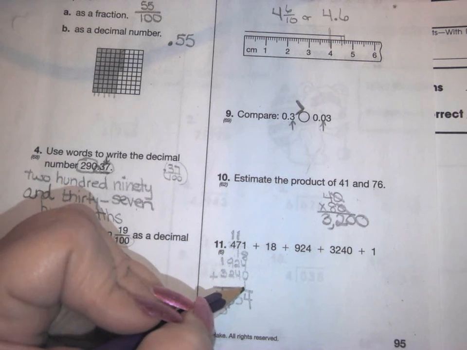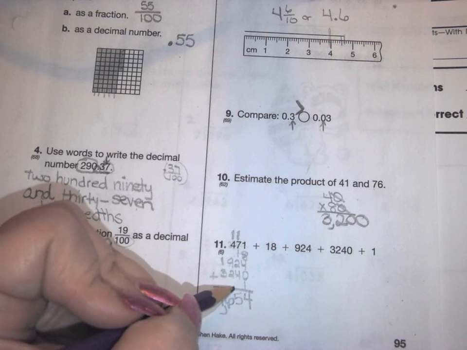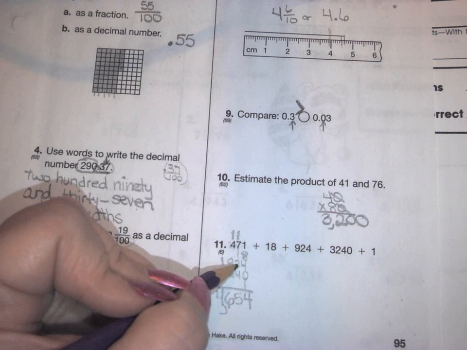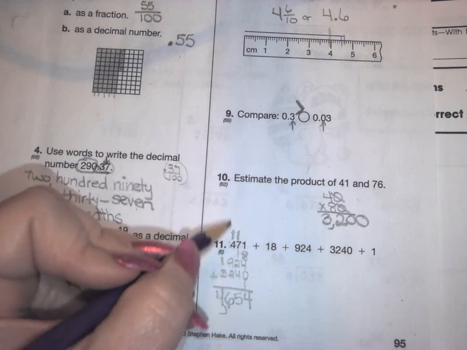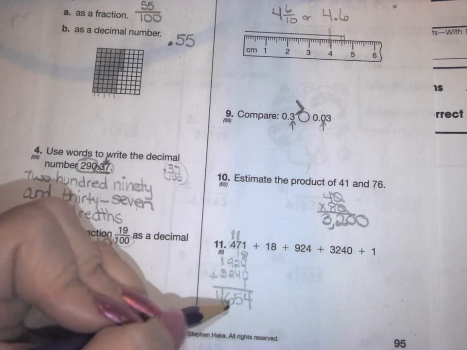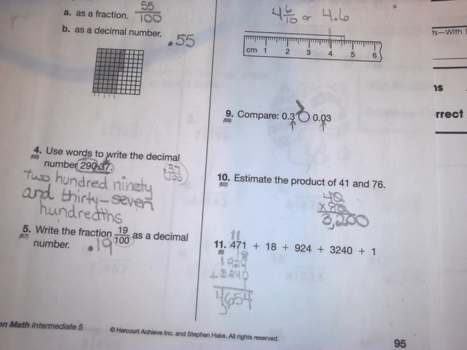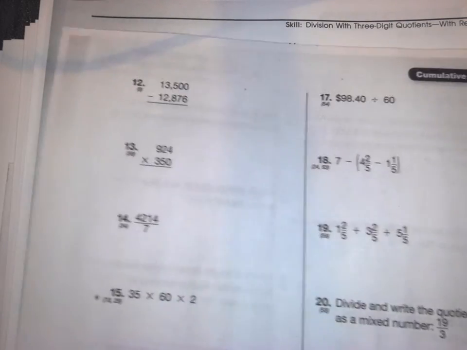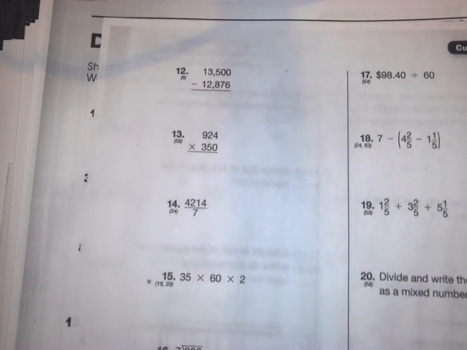5, 6, 14, 4 and 7's 11, 12, 13, 14, 15, 9, 10, 16. Yep, I got the same answer twice, so I probably did it correctly. And yes, it is done correctly. Alright, so if you flip it to the back side, we'll go over these ones.